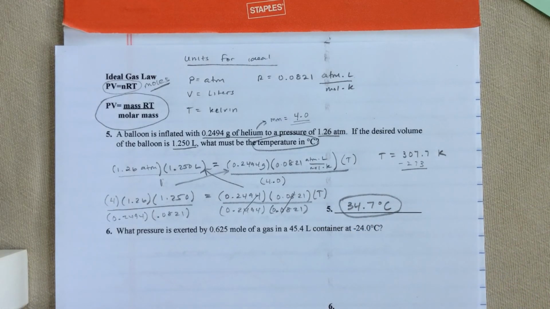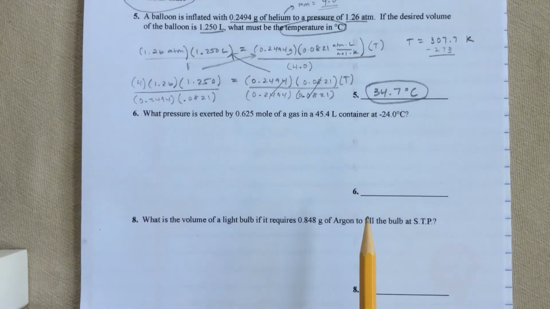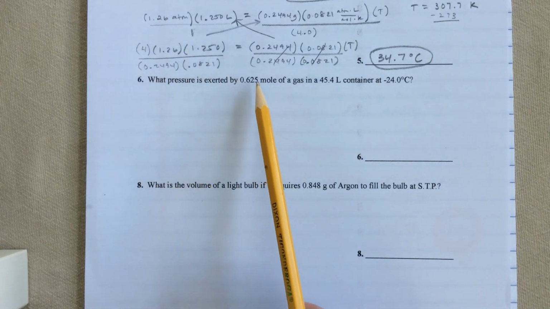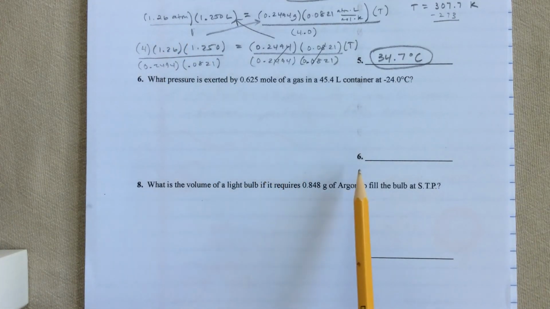Alright, so if you guys have any questions, email me, let me know. Reach out however you need to. And for homework on your own, you guys are going to try these bottom 2 ones. I know the numbers are messed up, so just ignore the numbers, but these next 2 right here. So they're numbered 6 and 8. So those are the 2 you guys are going to try on your own.